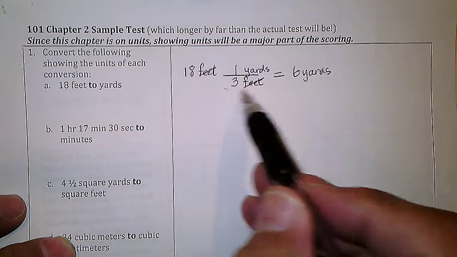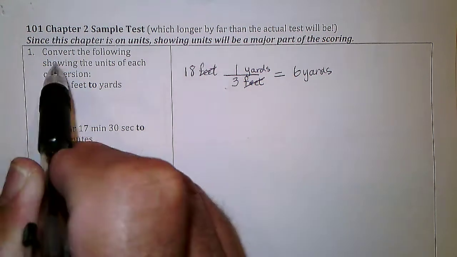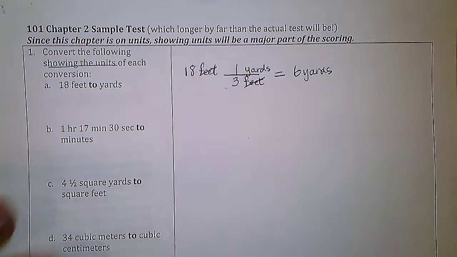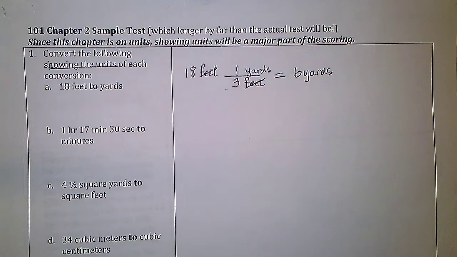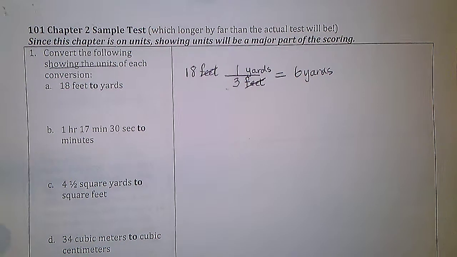And I'm going to want to see you showing the units for each of these, showing how it works, not just saying 6 yards. Show the units, show how it works.